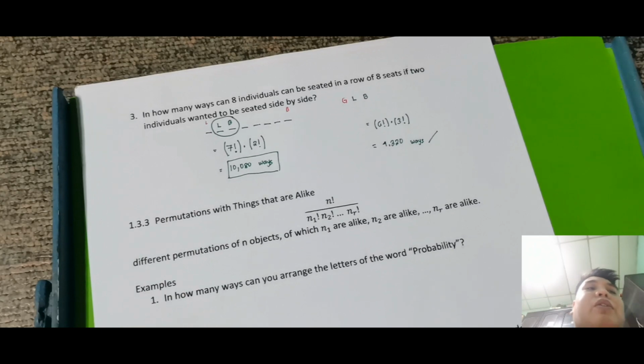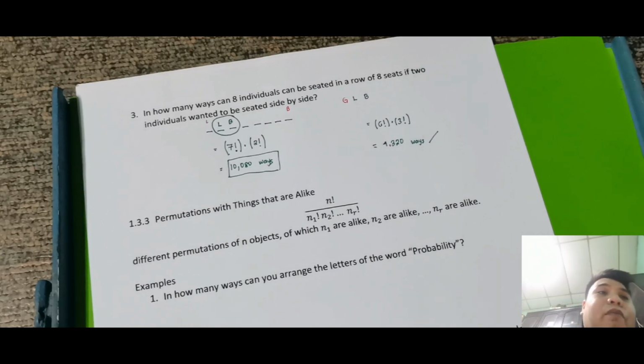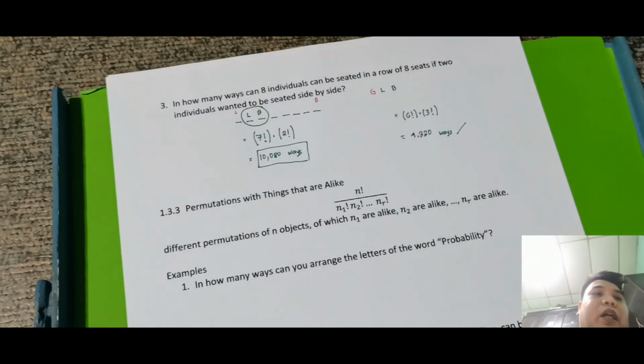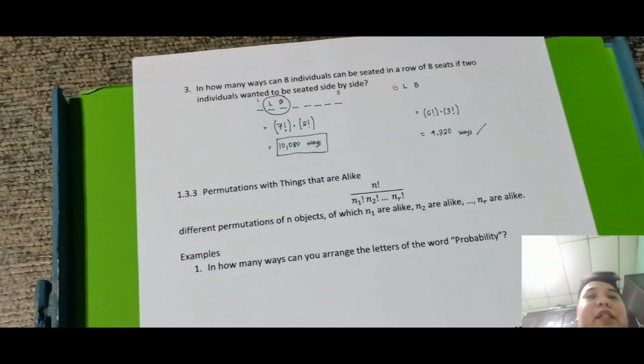Anong gagawin mo? O ano yung possible solution na gagawin mo? Okay, so again, nilalagyan ko na siya ng konting twist para at least ma-imagine mo ano yung mga gagawin natin dito. Okay, next is we have lesson 1.3.3.